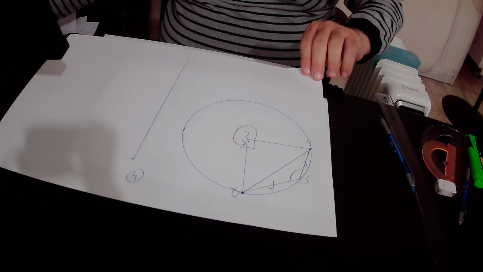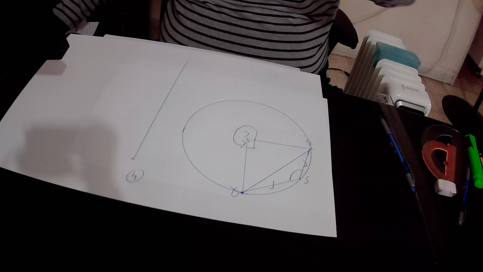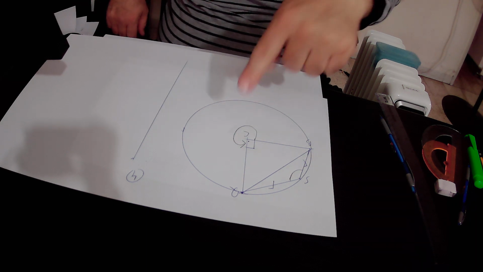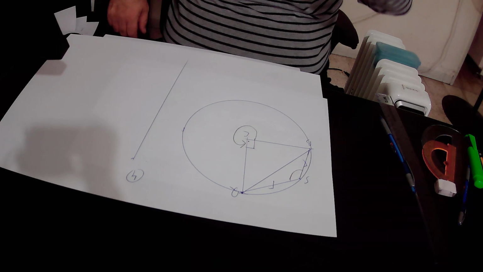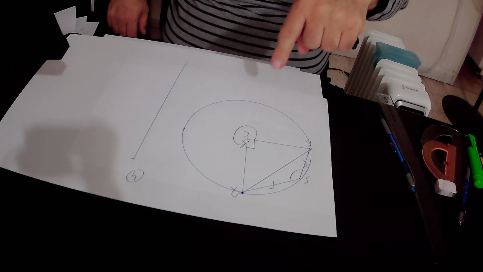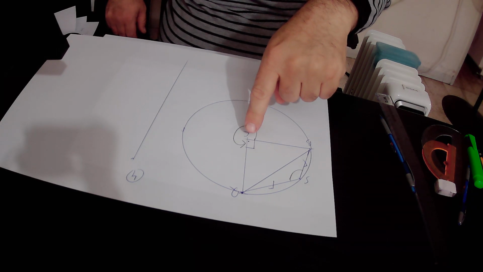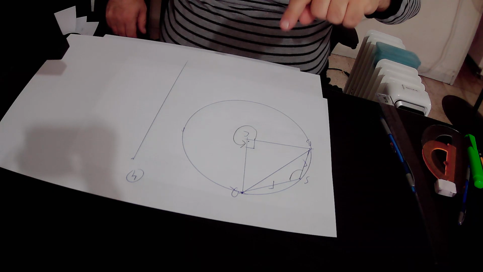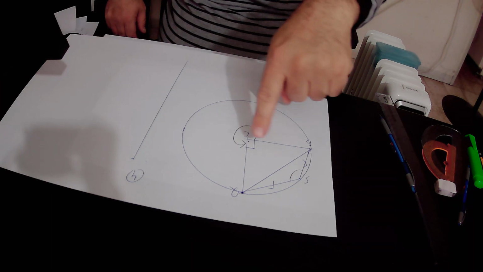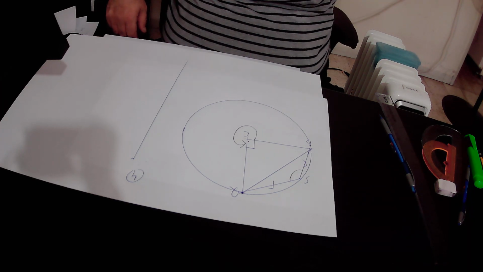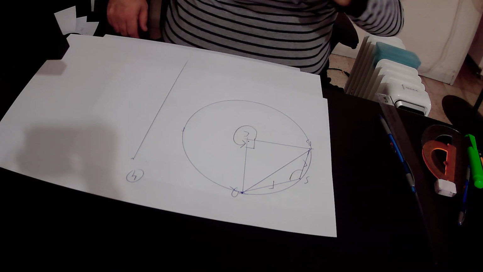Why? Because in our drawing, if we focus at point C, the sum of the angles around point C must be equal to 360 degrees according to rule number 6. So which angles do we have around point C? Around point C we have this angle that is equal to 90 degrees plus the missing angle. In total the sum of those angles must be equal to 360 degrees.